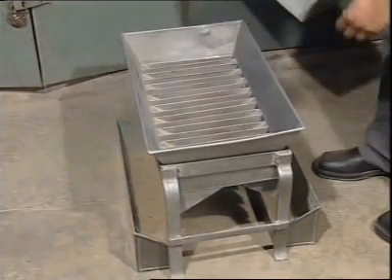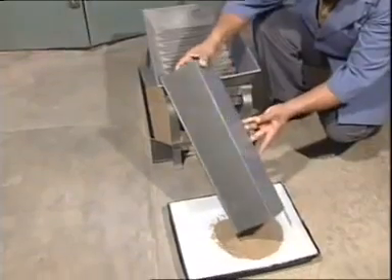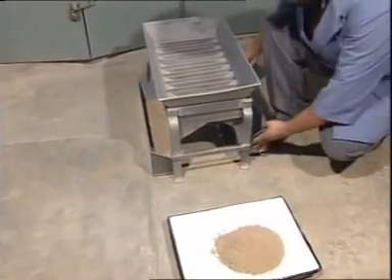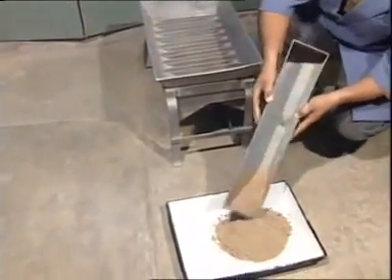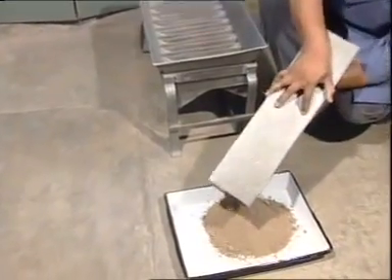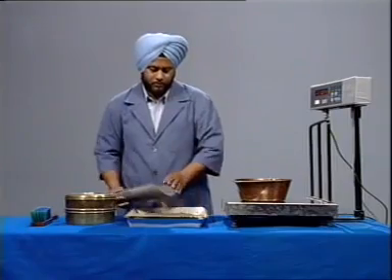Take a representative sample of soil by using a riffler. On the basis of percentage of silt and clay particles present in the soil sample, the analysis may be done either by dry sieving or wet sieving method. Dry sieving method.